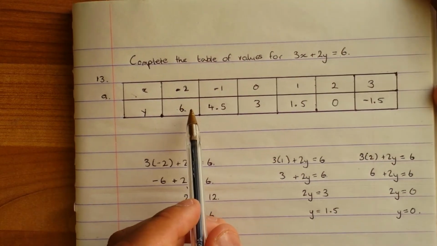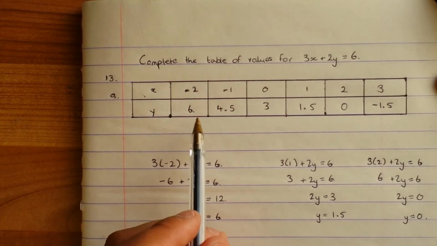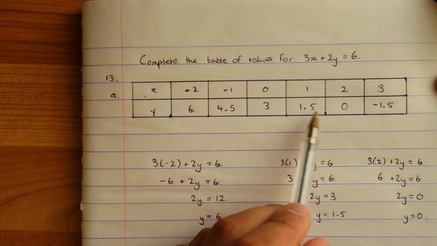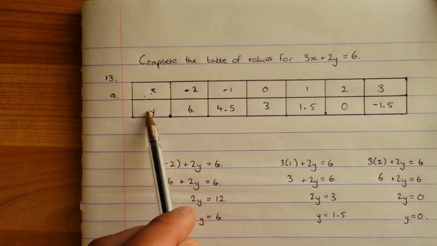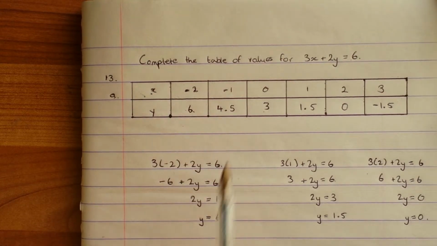Now you should have noticed this already. If you haven't, you can see that these go down by 1.5 every time. So when the x value increases by 1, the y value decreases by 1.5.